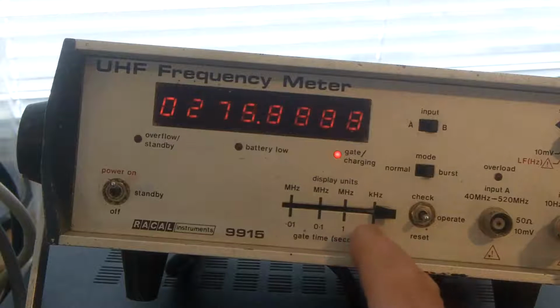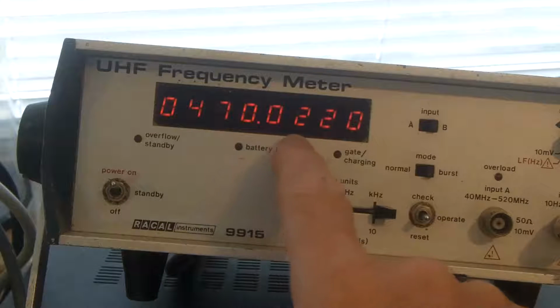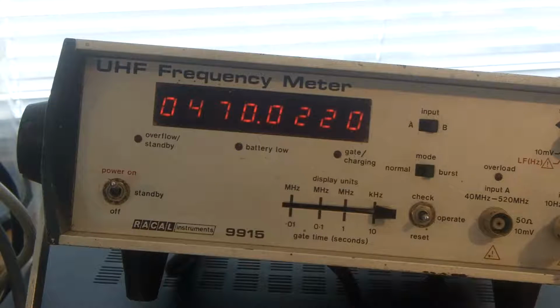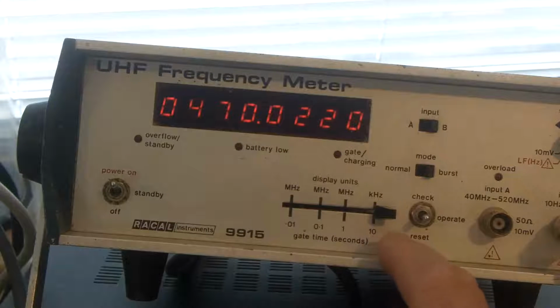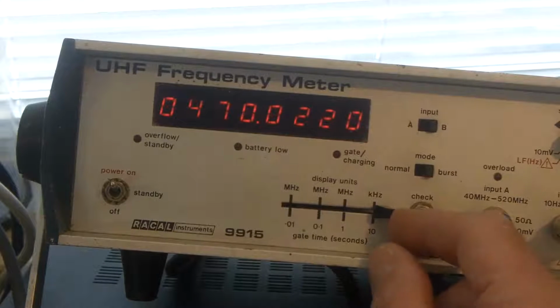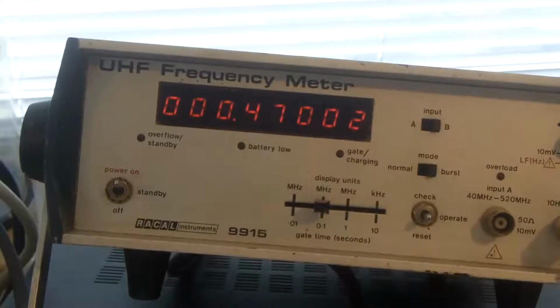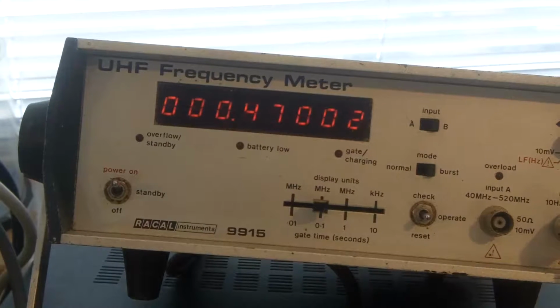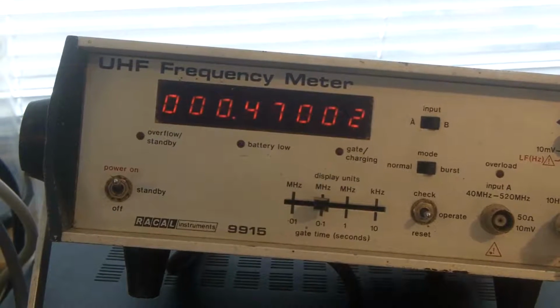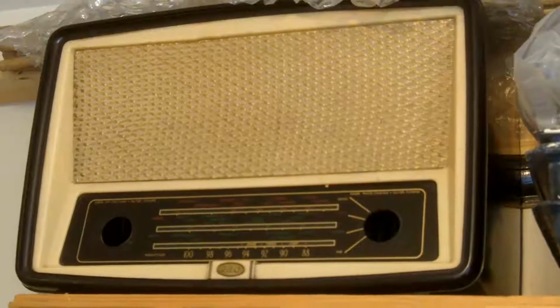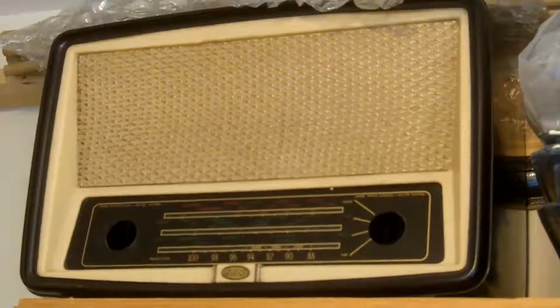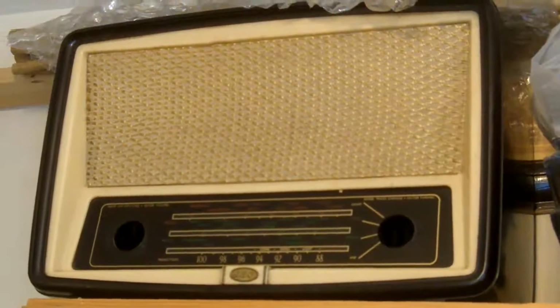That's a 10-second count, so that's taking that frequency over 10 seconds. 470220. That's plenty near enough. And that signal will be fed into the wobbulator to use it as a marker frequency. That's the case of the radio, and that's been shown on plenty of other videos of mine.